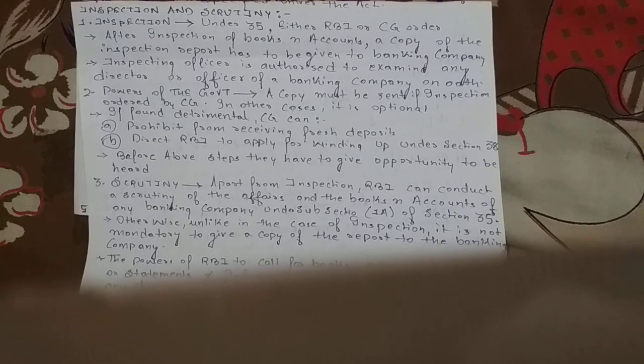The other difference is that inspection is mentioned under section 35 and scrutiny is mentioned under section 35(1)(a). And another difference is that inspection can be ordered by the Reserve Bank of India itself or the central government. If the inspection is done by the Reserve Bank voluntarily, then they have to file the inspection report to the bank being inspected, as well as to the central government. But it's optional for RBI to give this inspection report to the central government or not.